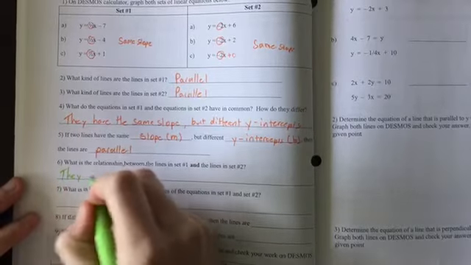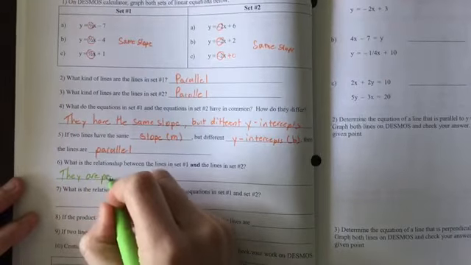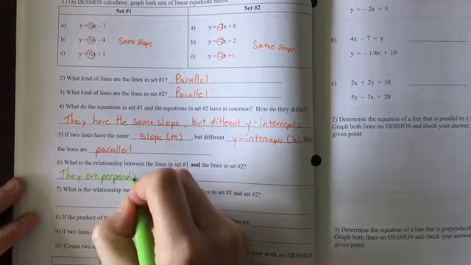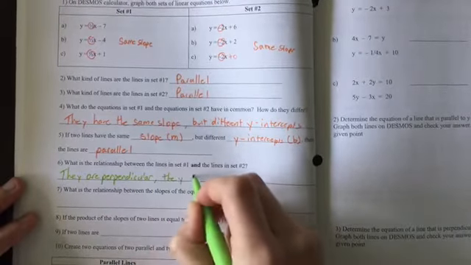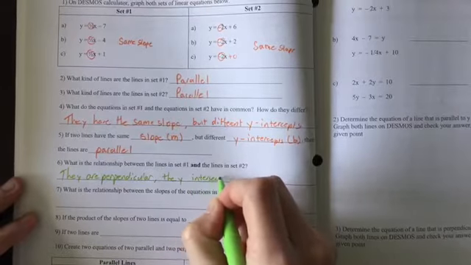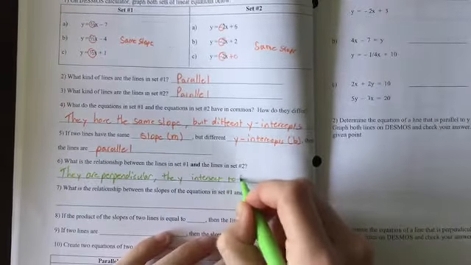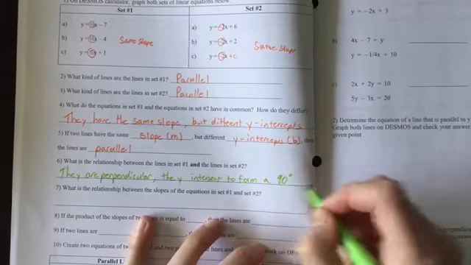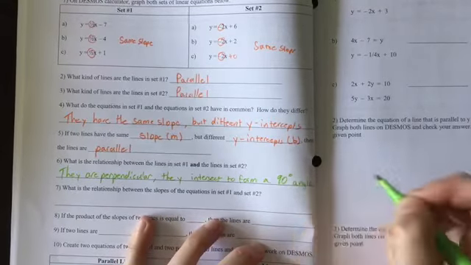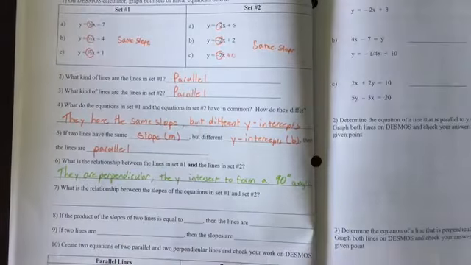We say they are perpendicular. And let's put in the detail. They intersect to form or at a 90-degree angle. So we saw that visually in the graph.